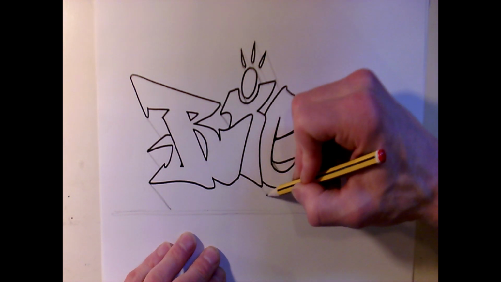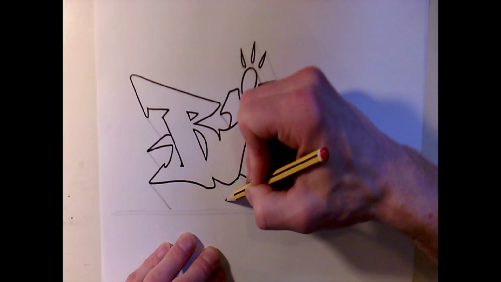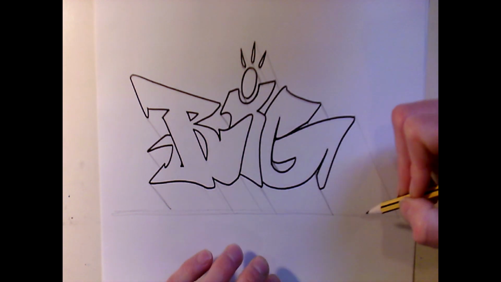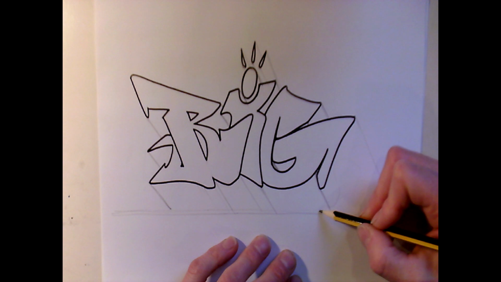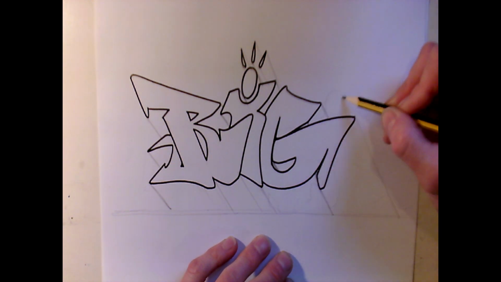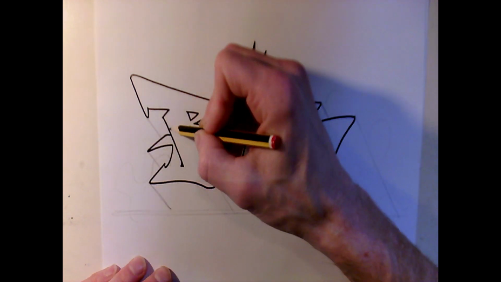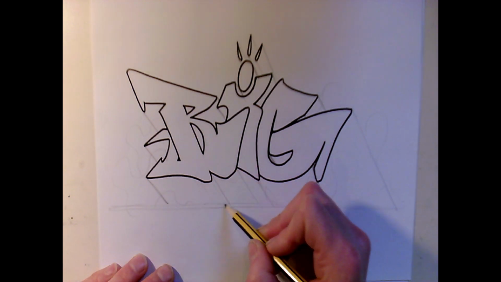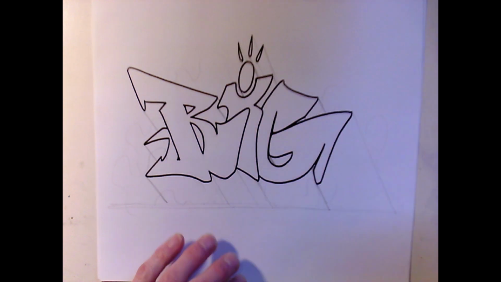Another good thing is there's so much space to play with in this 3D. You can really give it something interesting, like all sorts of smoke drifting into the foreground and coming around and in between. You can play with a lot of the depth to the letter there.